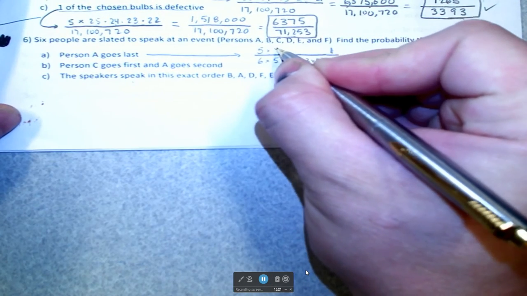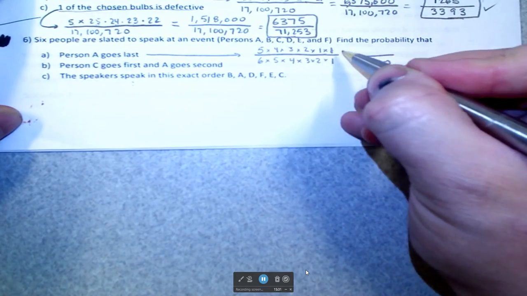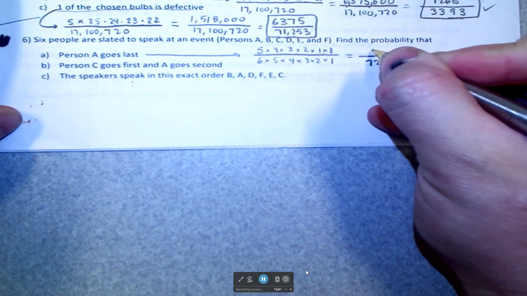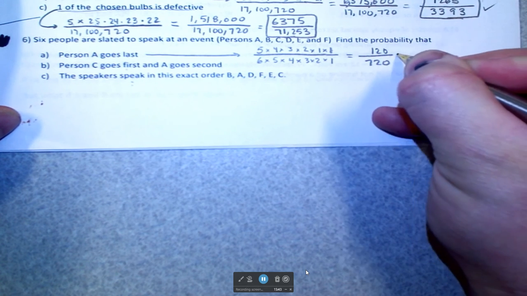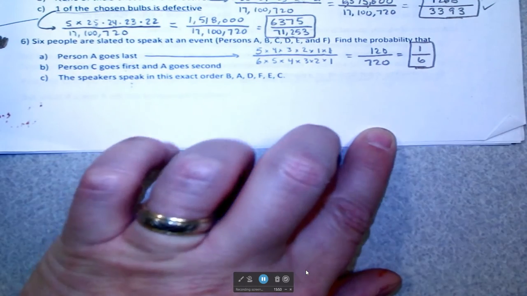Then what? I'll have 4 choices for the second spot, 3 choices for the third spot, 2 choices for the fourth spot, and 1 choice for the fifth spot. Okay? And then person A goes last. And you can go ahead and multiply those out. And so that'll be 5 times 4 times 3 times 2 times 1 and times 1 again. And that'll be 120. And then, of course, if they want us to reduce that, that would reduce to 1 out of 6. There is a 1 in 6 chance that person A goes last.